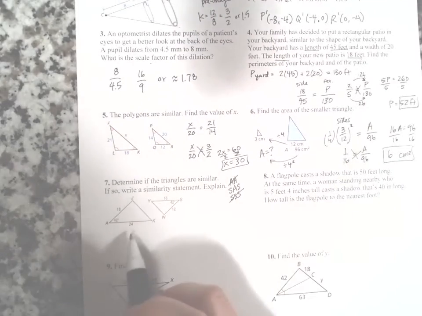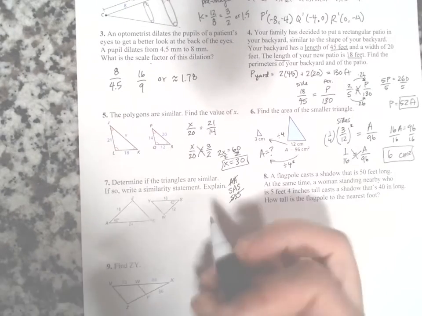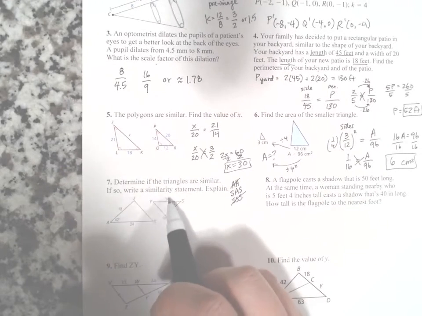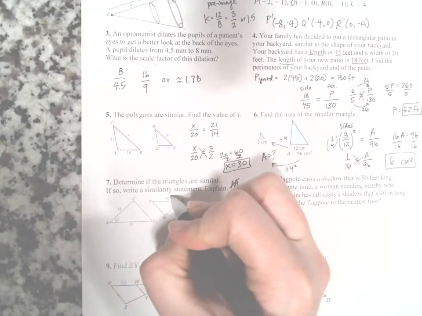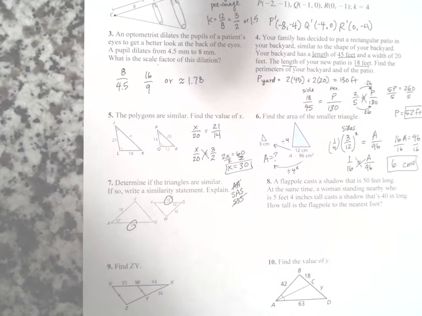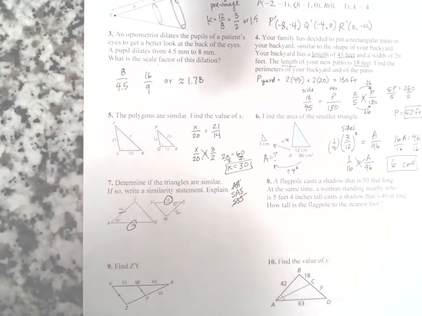So you want to be careful too, and remember that when you're setting up corresponding sides, because these are definitely not facing the same way, that you look at how the numbers compare to each other. So biggest number here should go with the bigger one over here. So 16 should be paired with 24 when I'm checking ratios. It doesn't matter again which one you put on top, and then 12 should be paired with 18.